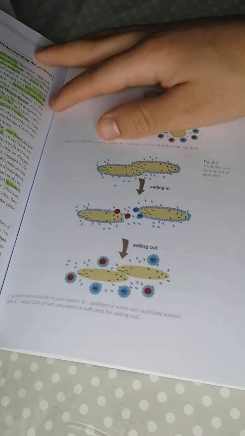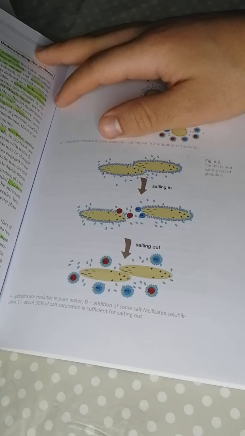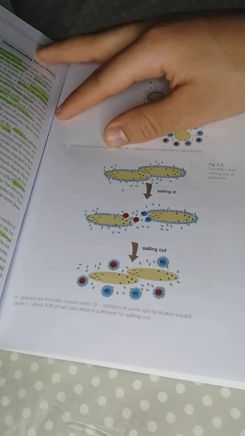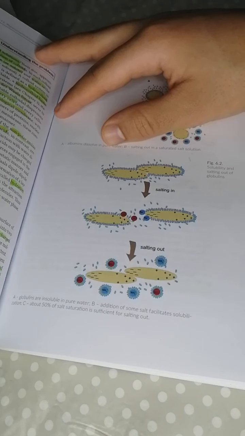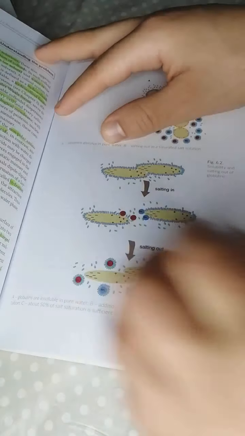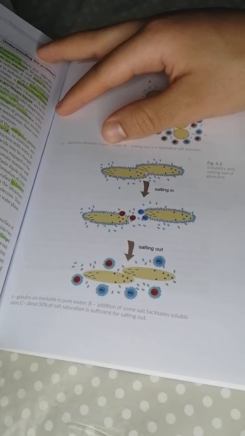For this one, you're going to need a more saturated solution of salt, and you're also going to need inorganic ions that attract water more than these dipoles. It's going to be tough because these dipoles tend to have very strong interactions. So you need them to interact with each other and get closer to each other to form a precipitate.